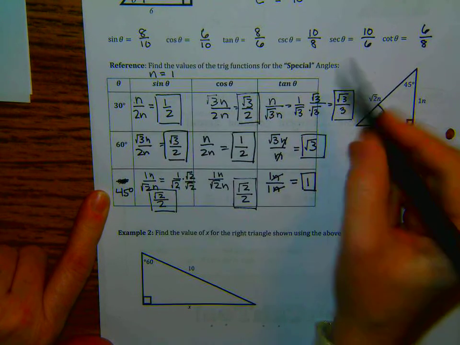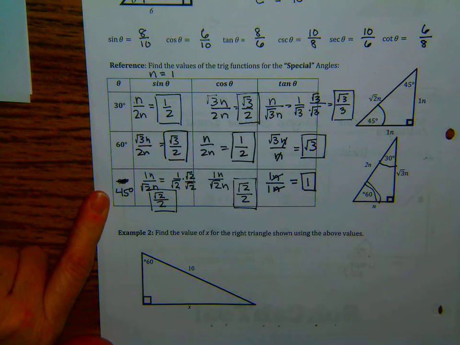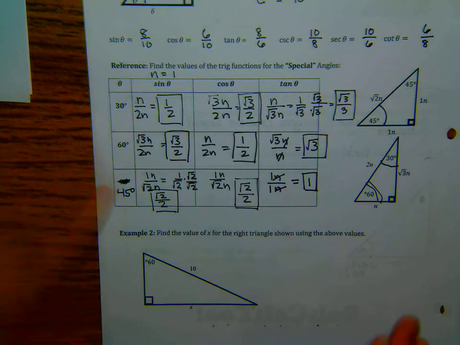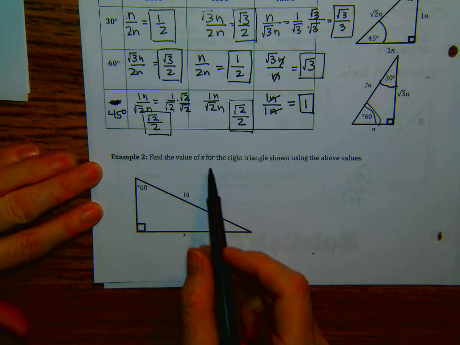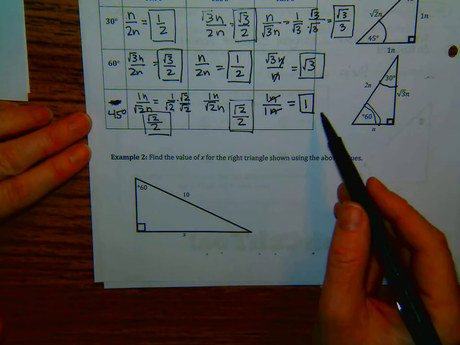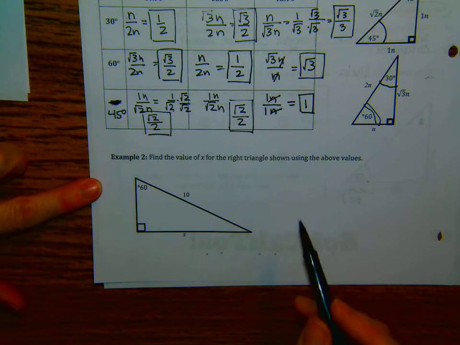So I have found all the values for the trig functions of special angles. So why did I spend time doing that? Well, I found the values. Now, I can use those values in a problem like this.